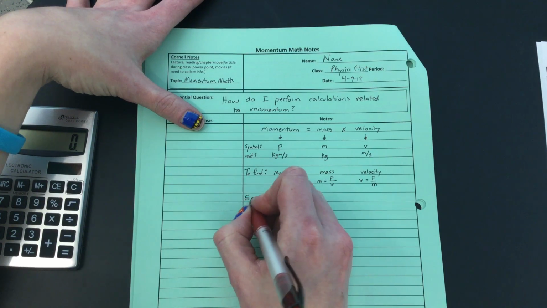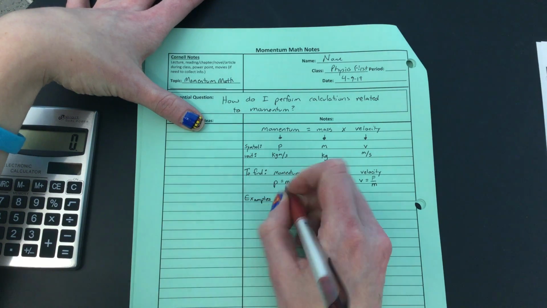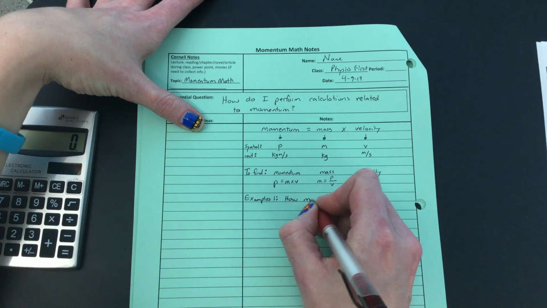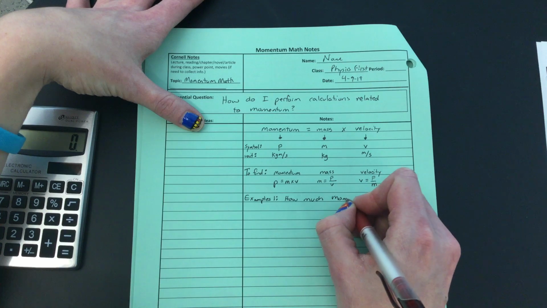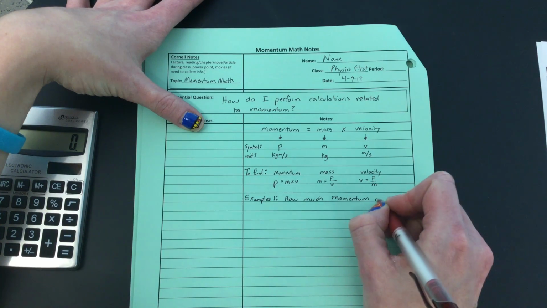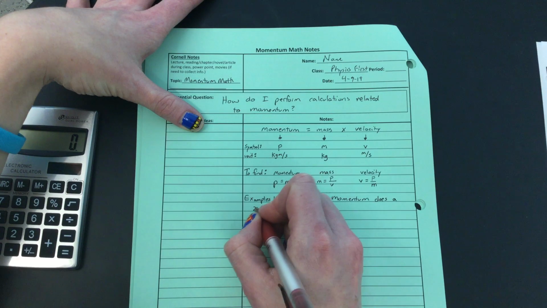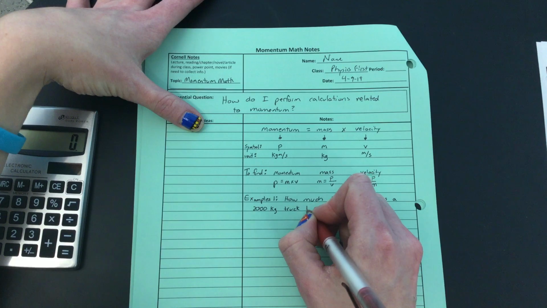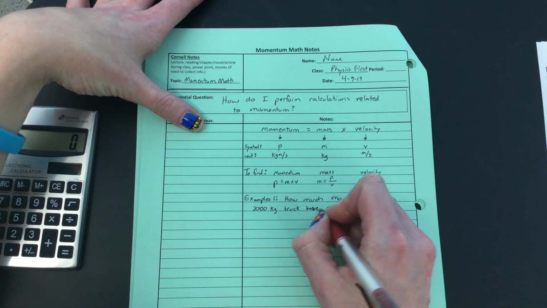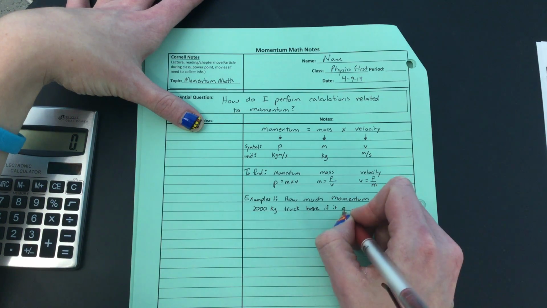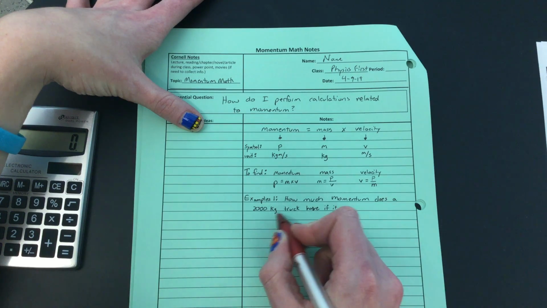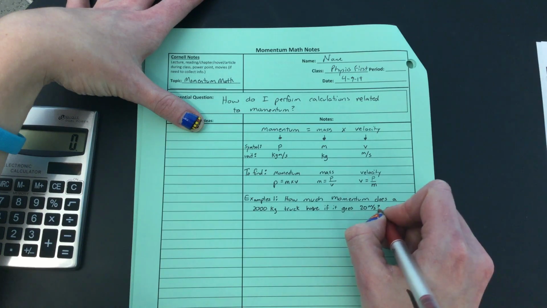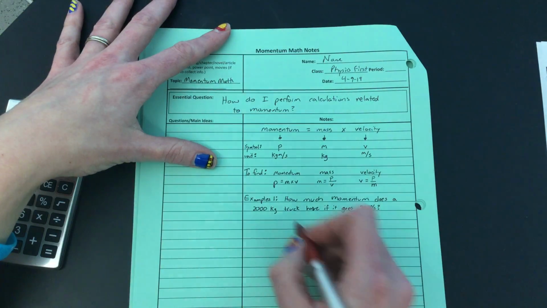So let's do some examples. And for our first example, here's our question. We want to know how much momentum does a 2,000 kilogram truck have if it goes 20 meters per second. That's about 45 miles an hour.